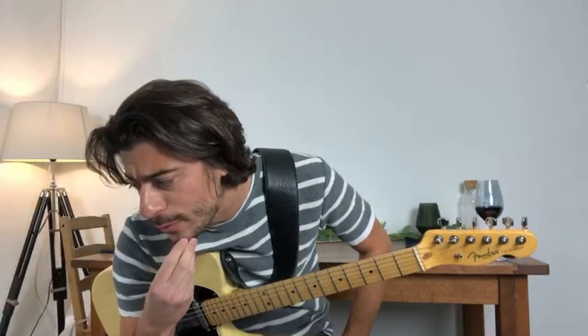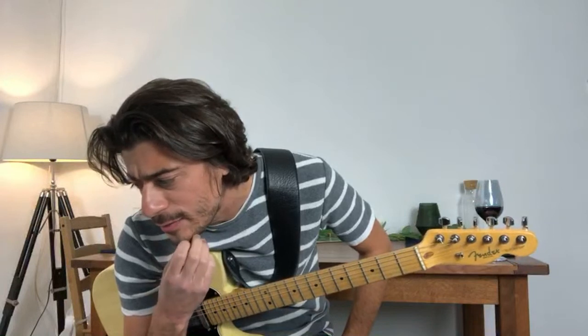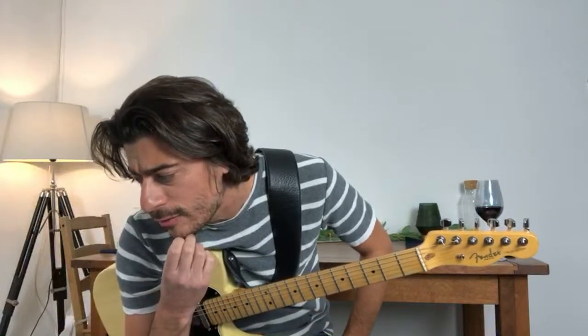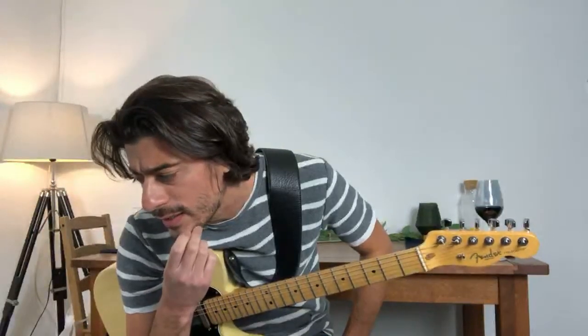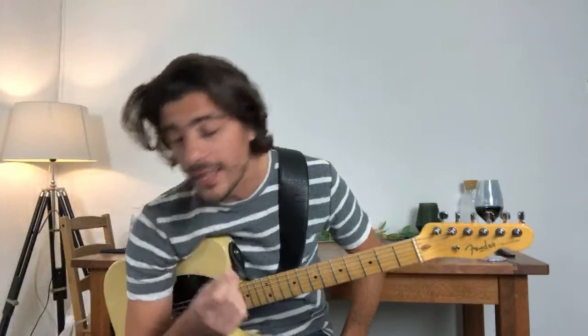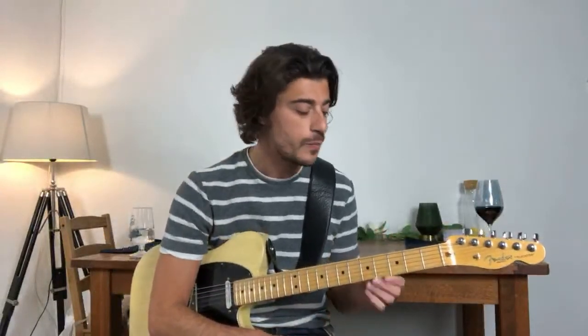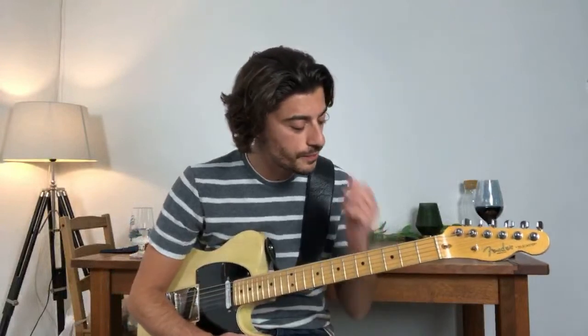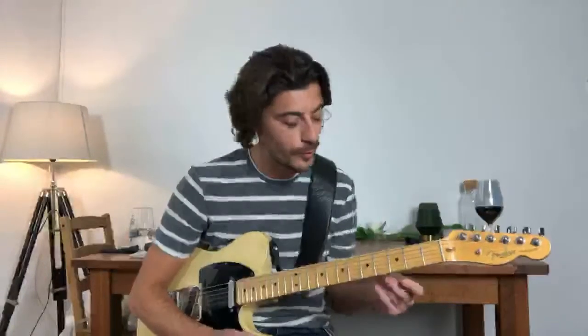How do you see the fretboard? I understand you see the CAGED shapes, but do you also know the notes on the neck? Yes, I do know the notes on the neck, but at the same time, this can be tied into what I was talking about.